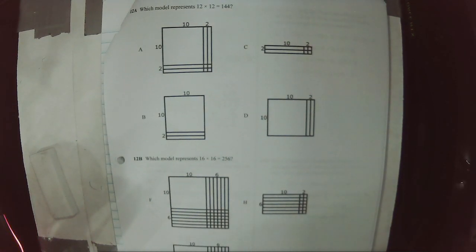I want you to do problem 12A and problem 12B, and we'll check them together in a little. Find the model that matches the multiplication problem they're looking for.